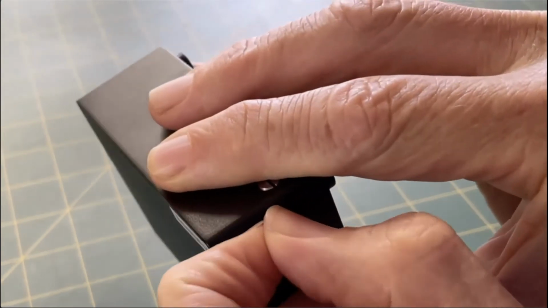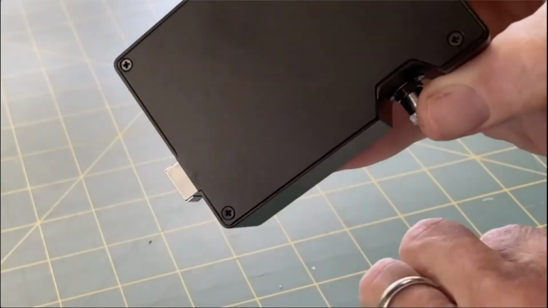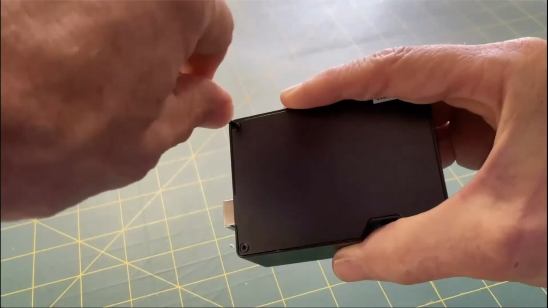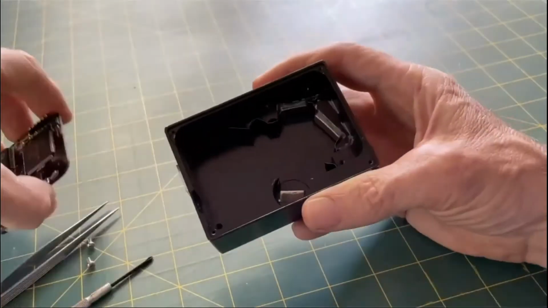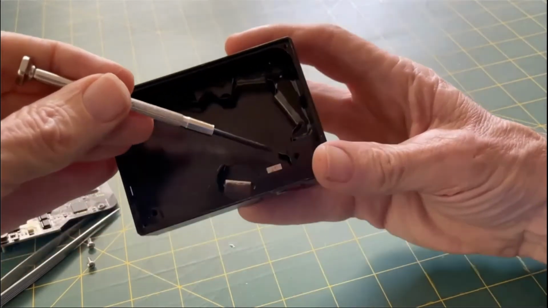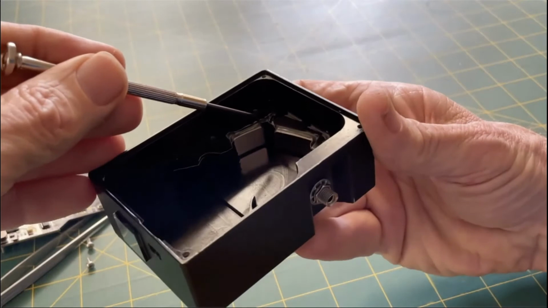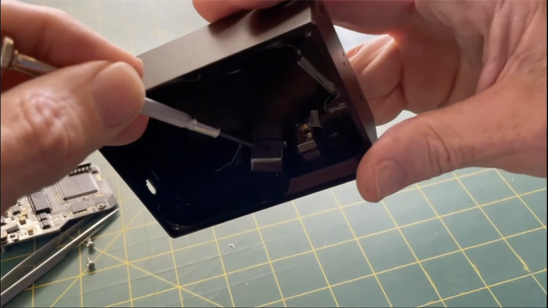So if I take that off and get access to screws, I can undo the top of it and remove the circuit board, and inside we have a slit at one side opposite a curved reflector, which then collimates the beam onto the diffraction grating.